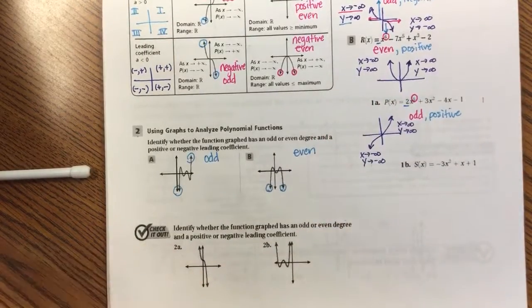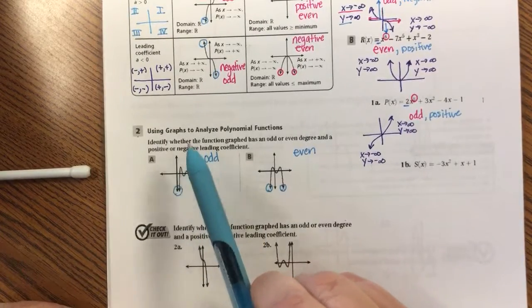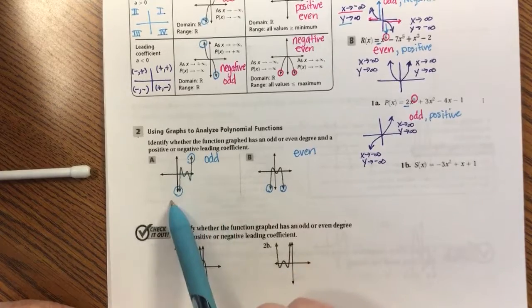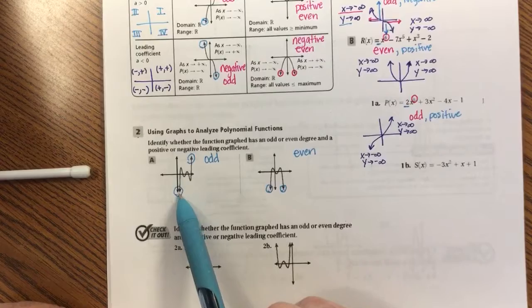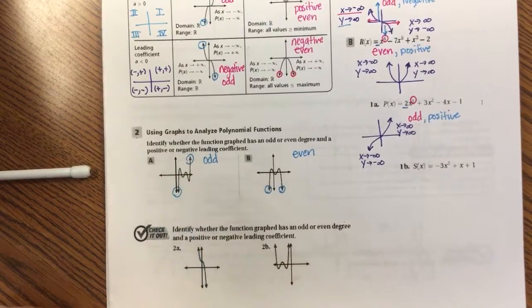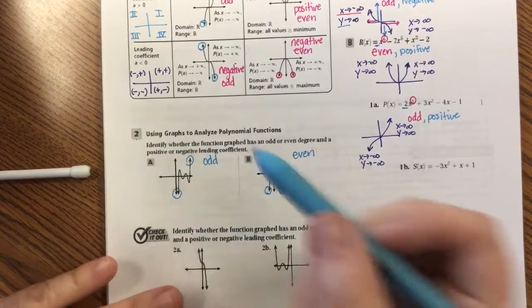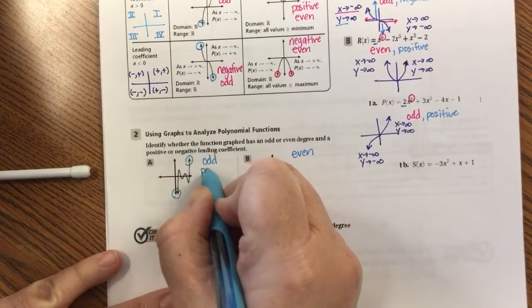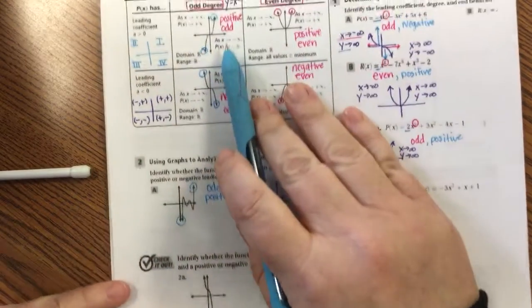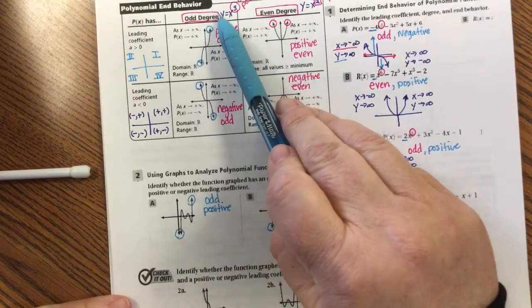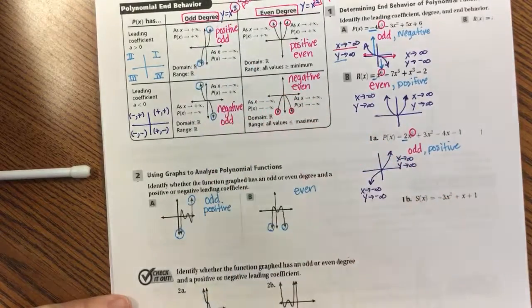Now, they want to know if this is a positive or a negative leading coefficient. Well, this one goes from top right to bottom left. Quadrant 1, if this keeps extending, it's going to go forever, and it's going to end up over here in quadrant 3. So this one has to be positive. Okay, it matches my parent graph. It goes up in the first, down in the left.